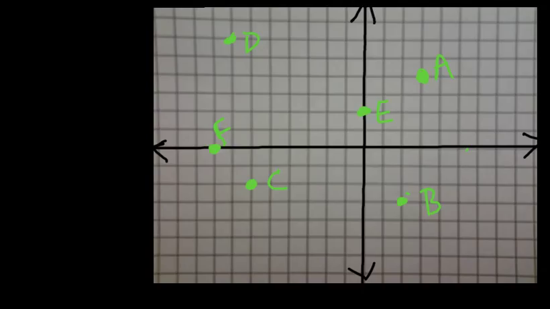Now, let's look at these points. They've all been plotted or graphed with the dot, and they've all been labeled with the letter. Now, sometimes the book is going to ask you just to tell the location or quadrant of the point, and usually it says the quadrant. Okay? Well, point A is in which quadrant? Quadrant 1, right? Point B is in which quadrant? Quadrant 4.